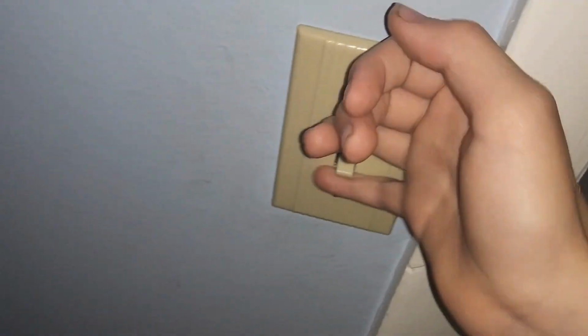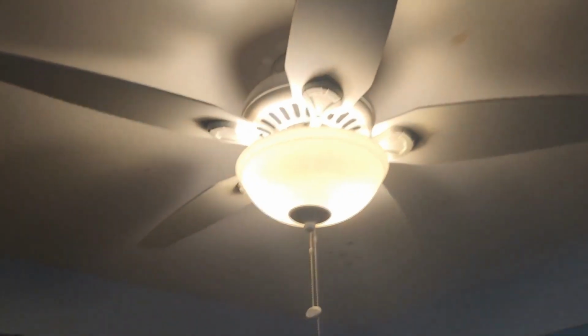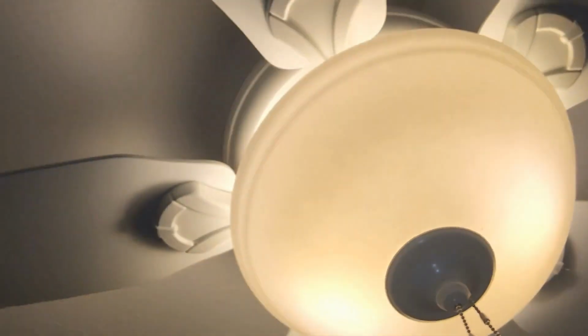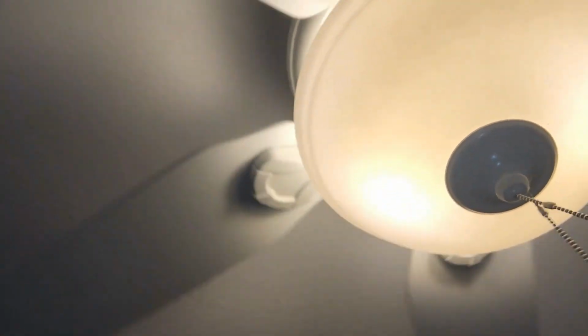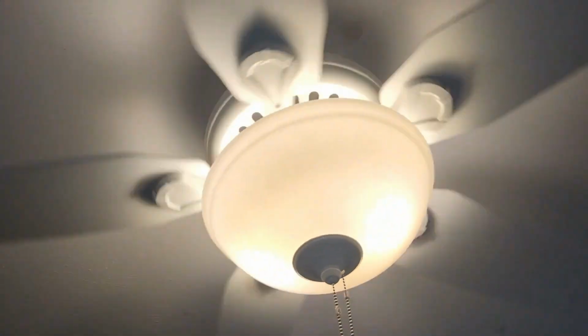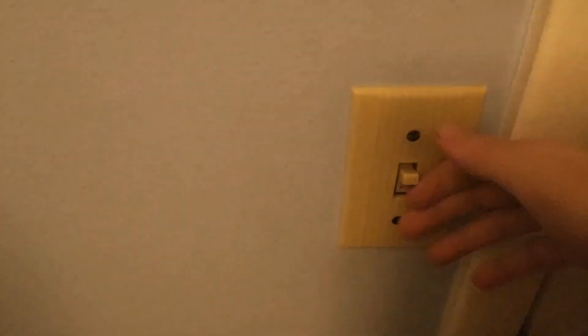Alright, going in here, it's kind of dark, but there it is. This switch goes to the light of this fan, and then the fan is just controlled by this. See there? But yeah, I can actually turn this light off now. This is what it looks like in here, and then you turn it off, it gets super dark.